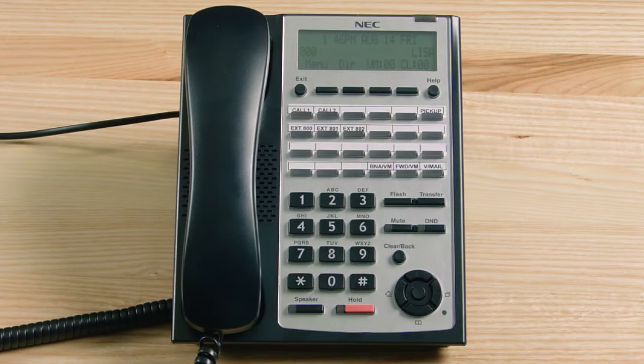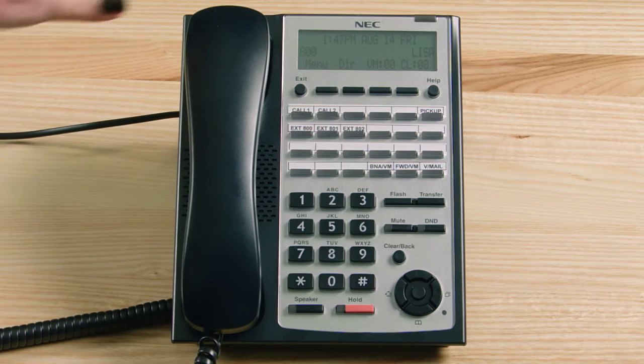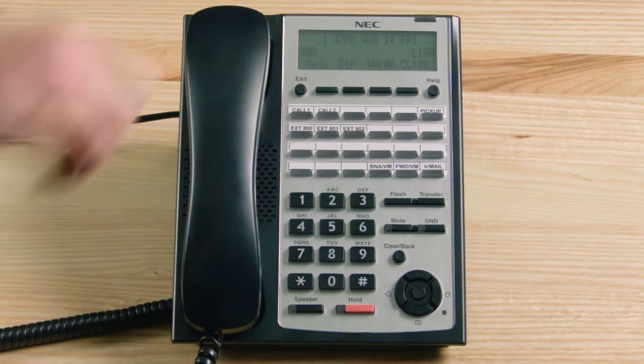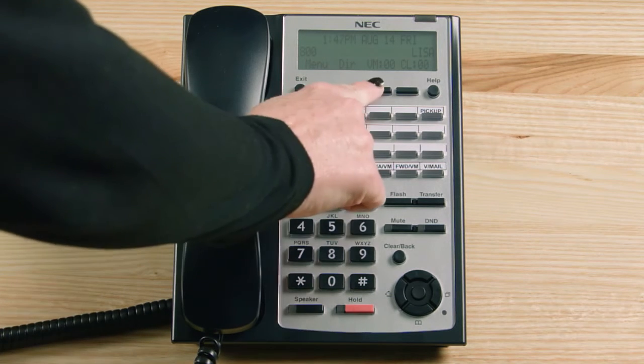Now once we dial into the voicemail, you'll see that the screen's going to change and there'll be different options. We're going to use these soft keys here to access those options. So when we go into the greetings, you'll see that we have got 3 greetings that you can actually activate, and it's very easy to switch between them. So let's dial in so that you can see how that works.